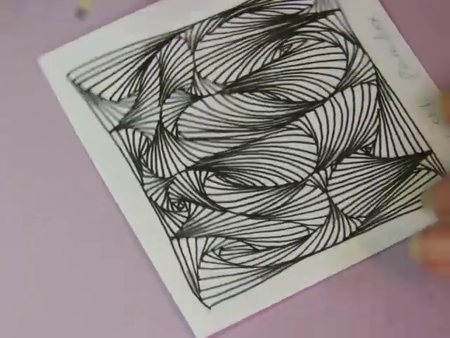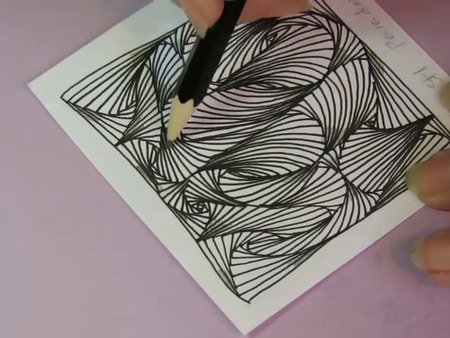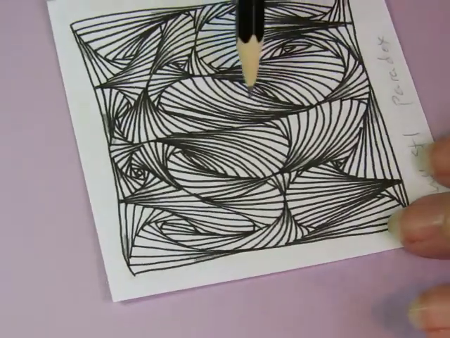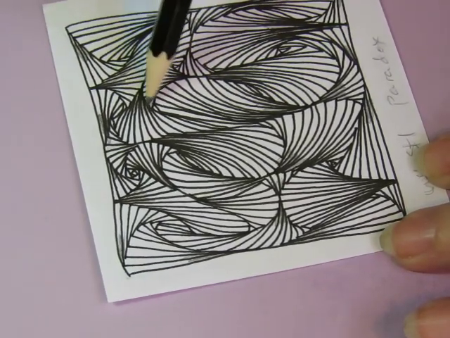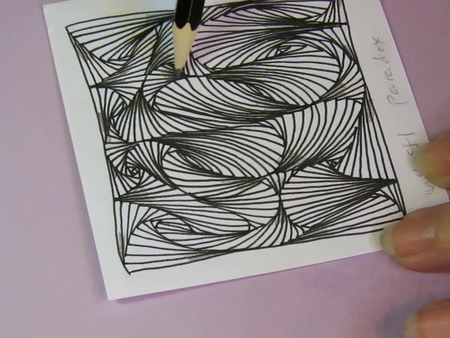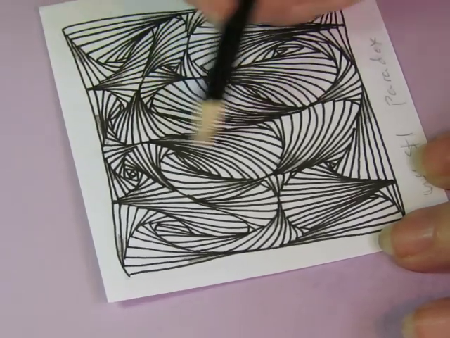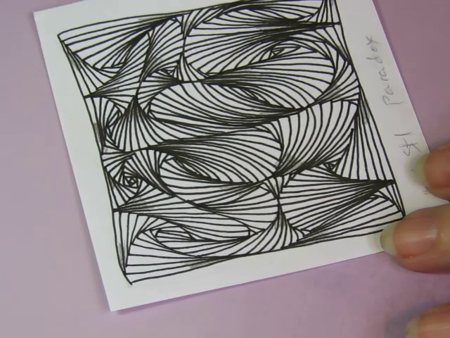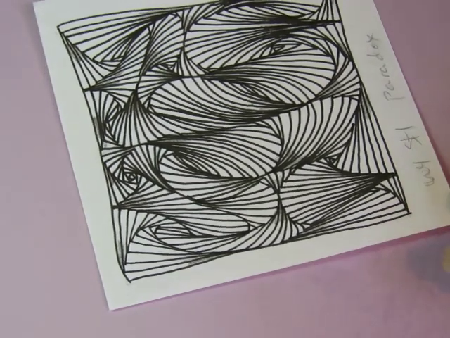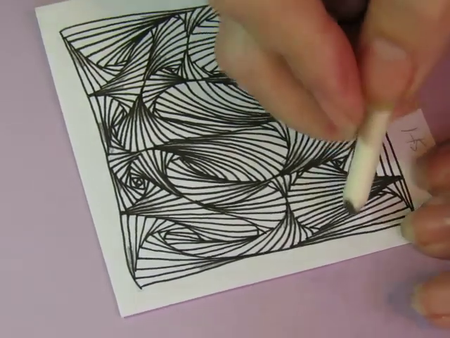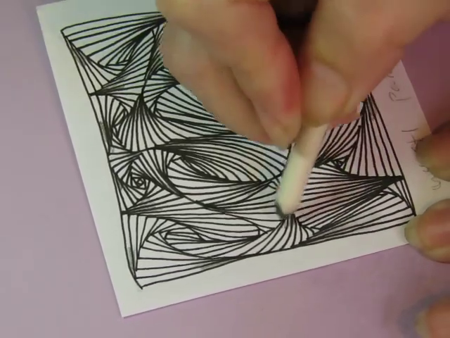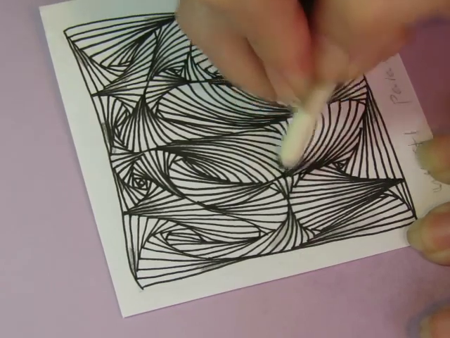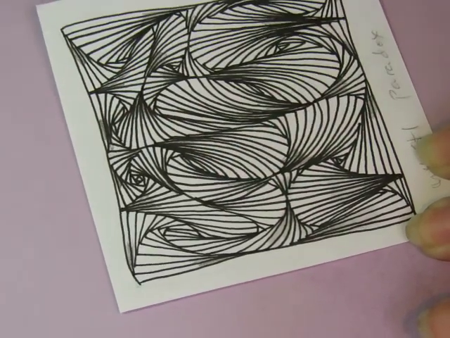I'm so excited I got almost all fans here. I don't know if I even got any twists. Maybe that would be considered a twist, but it's sort of a fan too. That's sort of a hybrid thing happened right there. I think that's because it was such a weird shape. Okay. Blending. Oop, missed one.